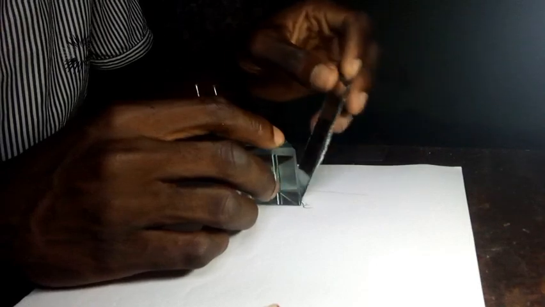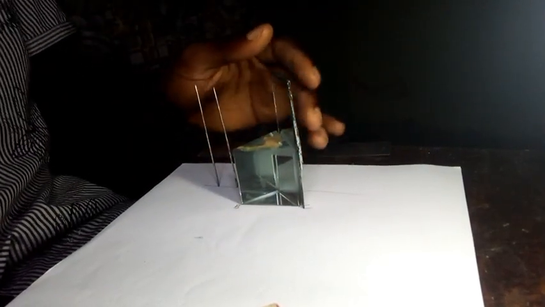So I've actually fixed two pins now. So then let me return my mirror back to place. Then I go ahead to check through side BC the images of the two pins that are fixed. So now let's check through side BC and locate the two images. So let's locate them through this side. Then I can see them here. Then I fix two other pins in a straight line with the position that I saw it.